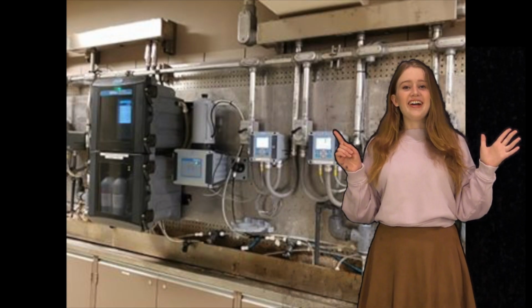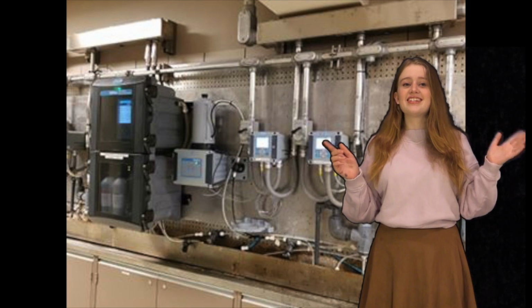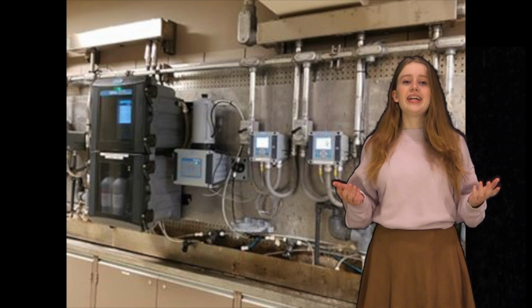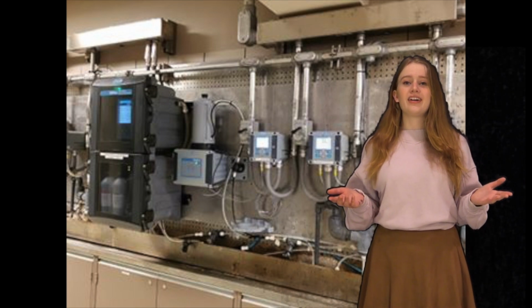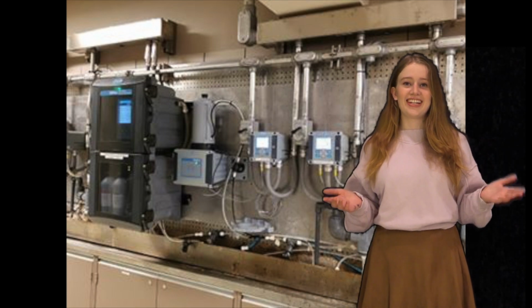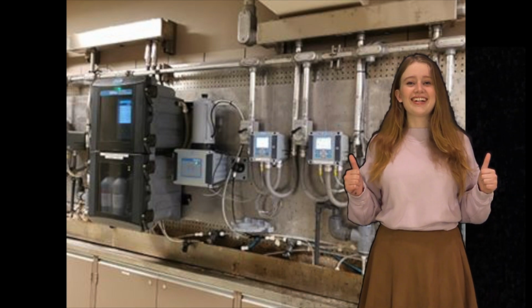The sixth and final step of the water treatment process is disinfection. Here, chlorine and ammonia are used to disinfect the water and kill any bacteria left over in it. After this, we have clean water.